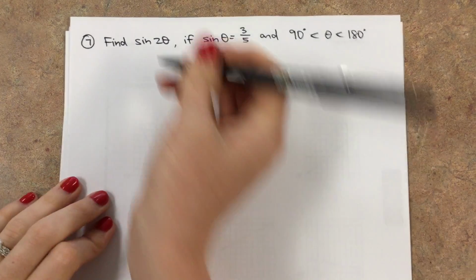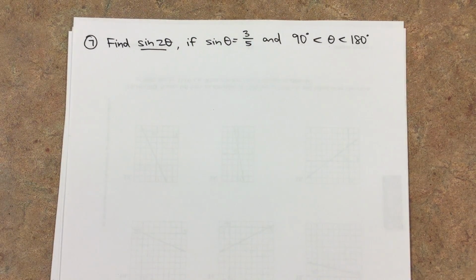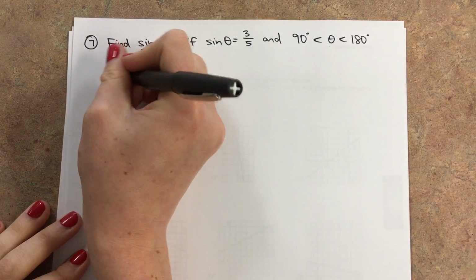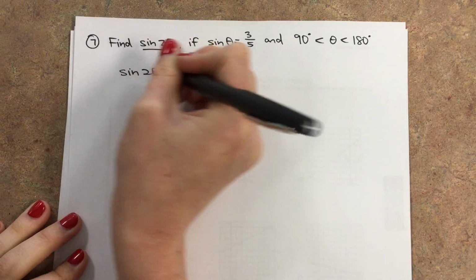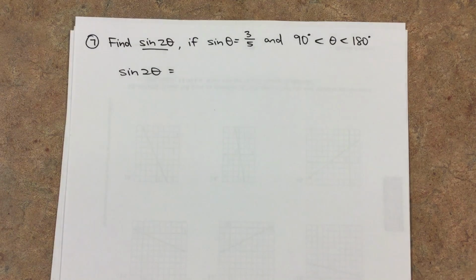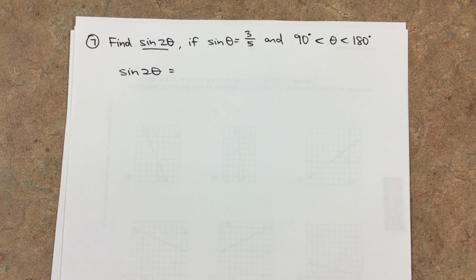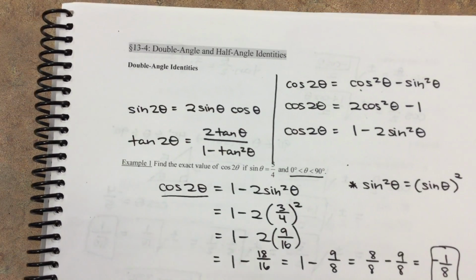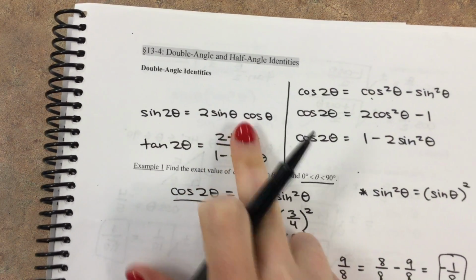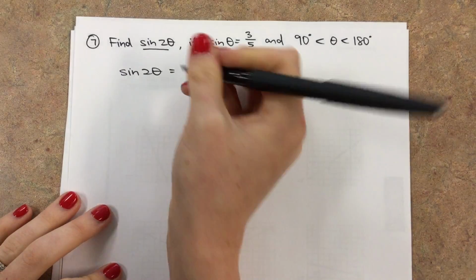First thing, know what you need, know what formula you're supposed to be using. You can pull this formula right off of your note card. This is in your 13.4 notes. Let me show you that page so you know exactly what I'm talking about. It's the very first page of 13.4. You've got these double angle identities right here. This is the one that we're looking at: 2 times sine times cosine.